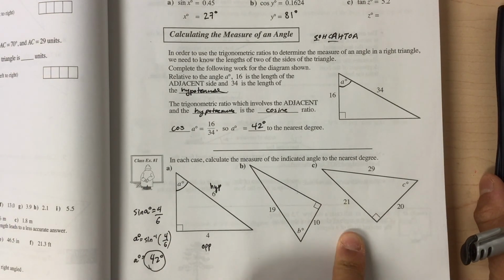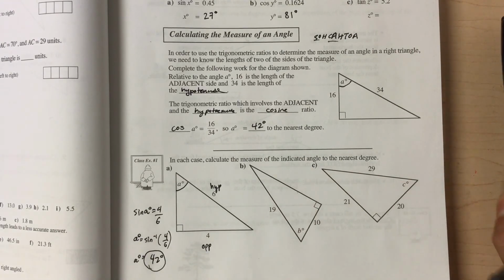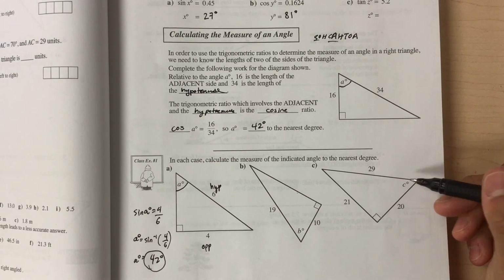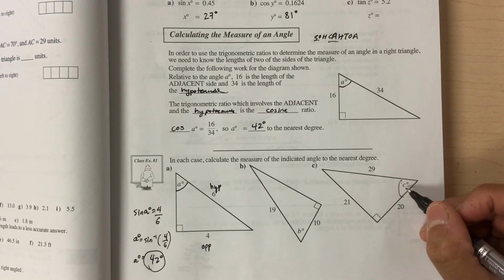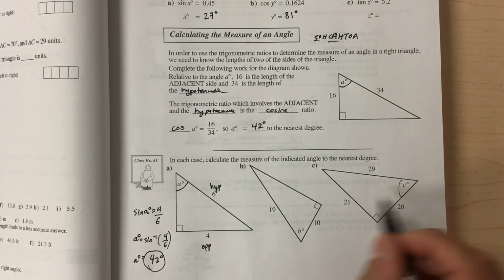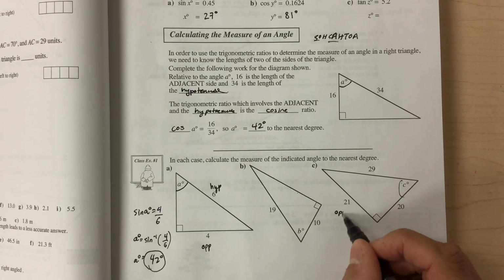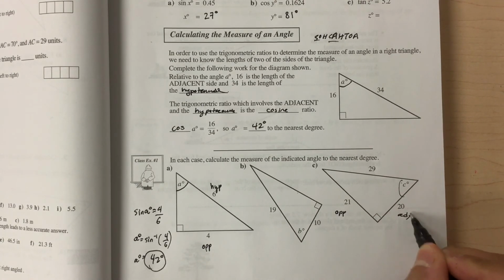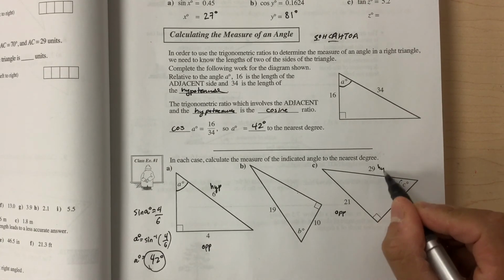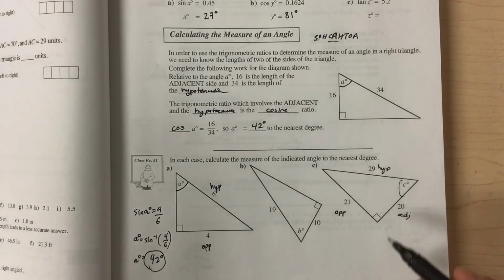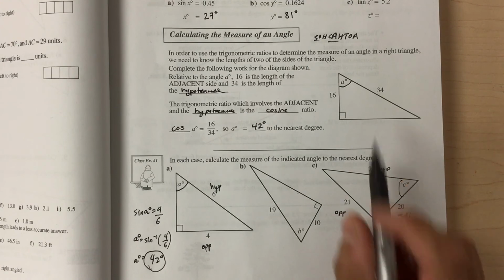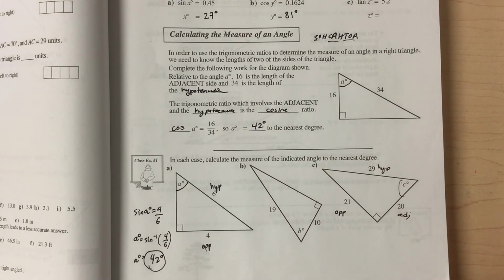Next we'll do this one here. I have 3 measurements, and so I can choose which side lengths I want to use. I have my angle C, and if I'm looking at this side, this would be opposite of my angle, this would be adjacent, and this would be my hypotenuse. Because we used hypotenuse in the previous examples, I'm going to use my tan ratio, which includes opposite divided by adjacent.